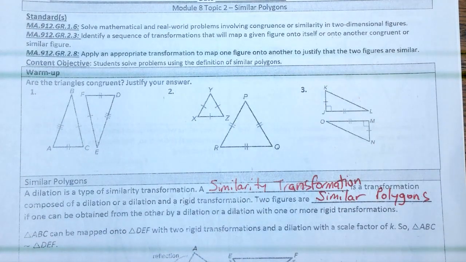Welcome back, students. In this video we're going to cover Module 8, Topic 2, Similar Polygons. This is page 5 of the Module 8 packet. Let's see, we got the warm-up. Just go ahead and get started.